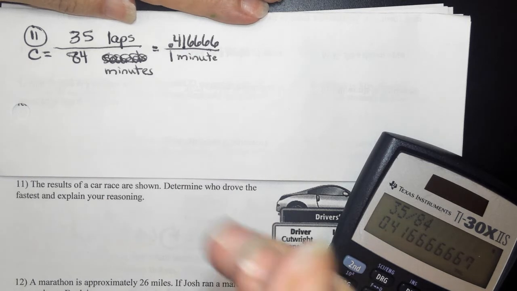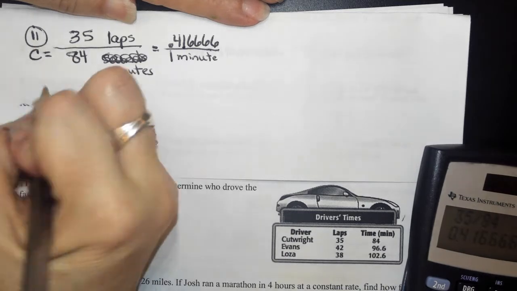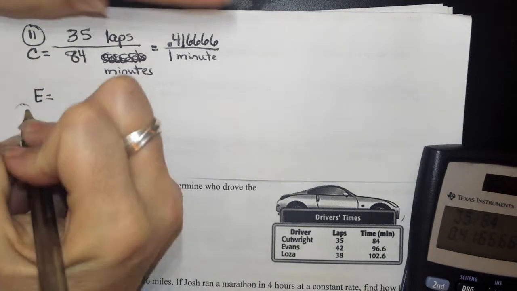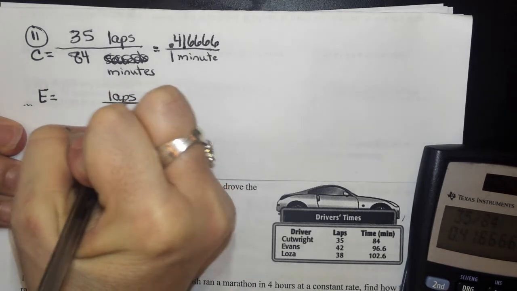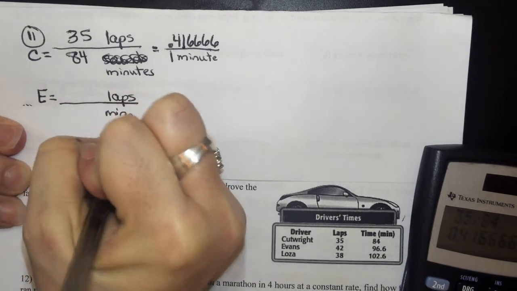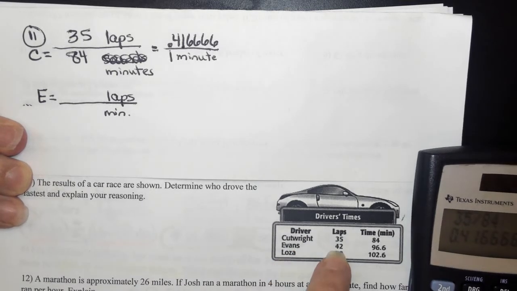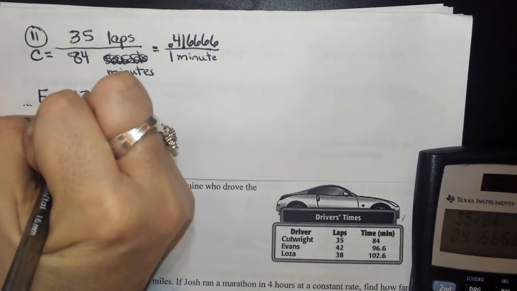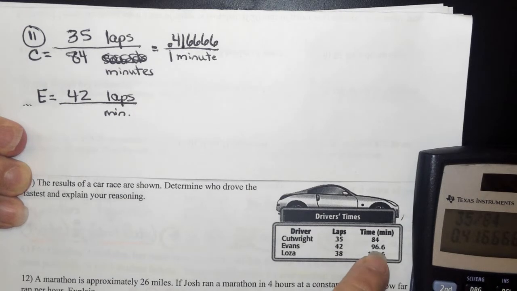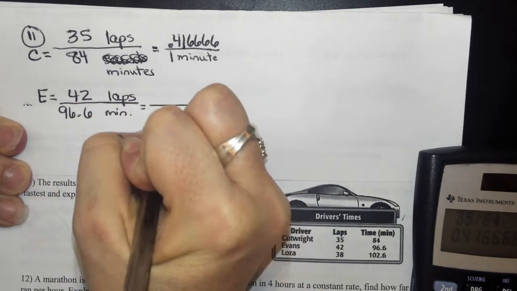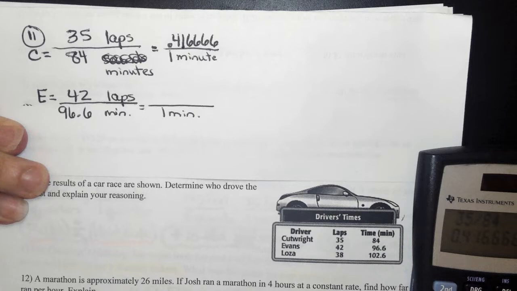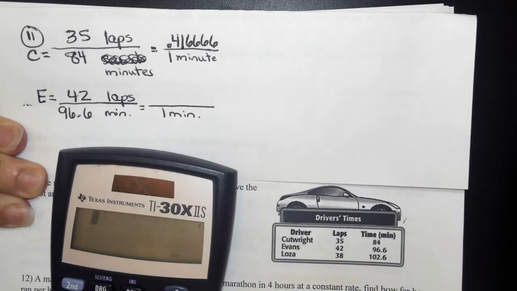Okay. Now, I'm going to do the next person, which is Evans, the E. I got to do laps on top, just like the other person. Minutes on bottom. He did 42 laps, 96.6. Whew, I can't see that good. Okay, so over here, I'm going to find out how much is 1 minute. 42 divided by 96.6.